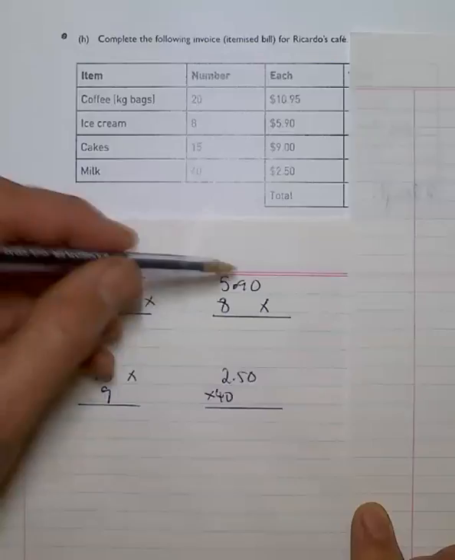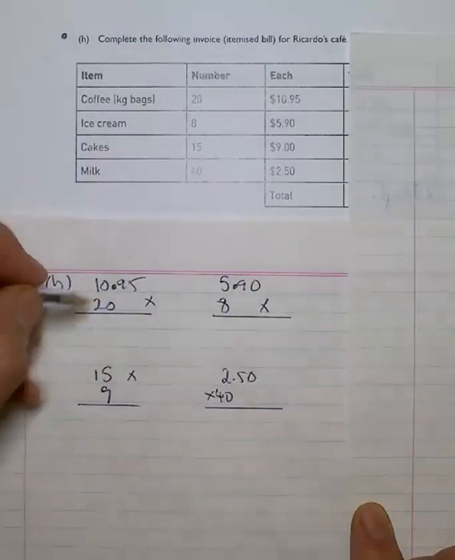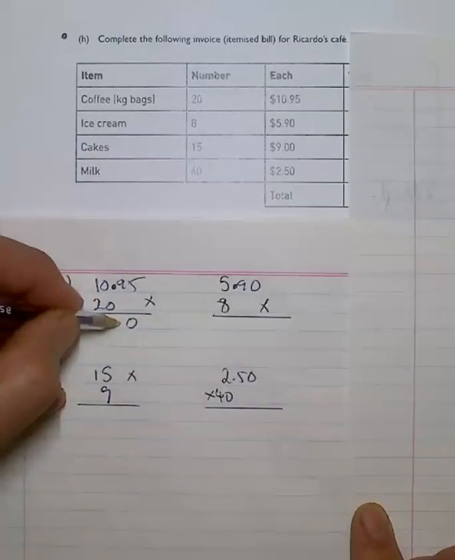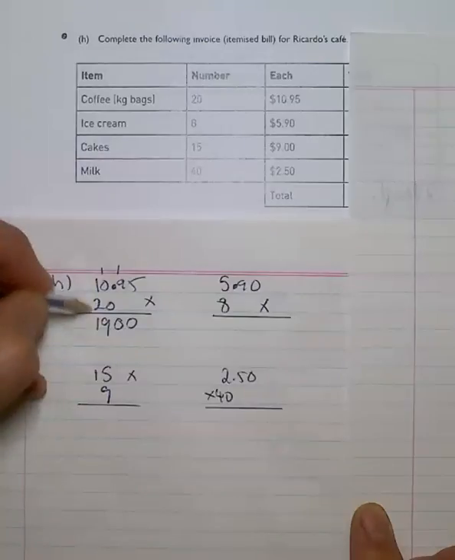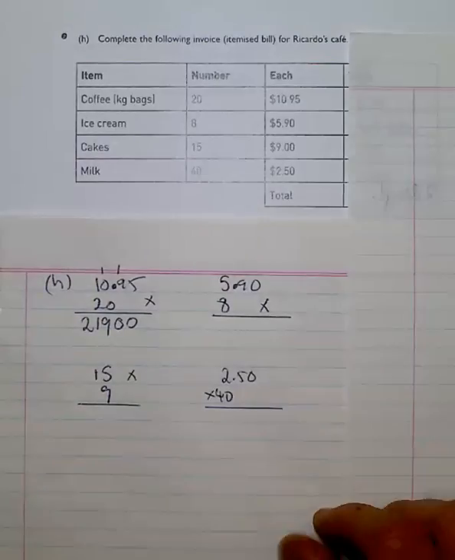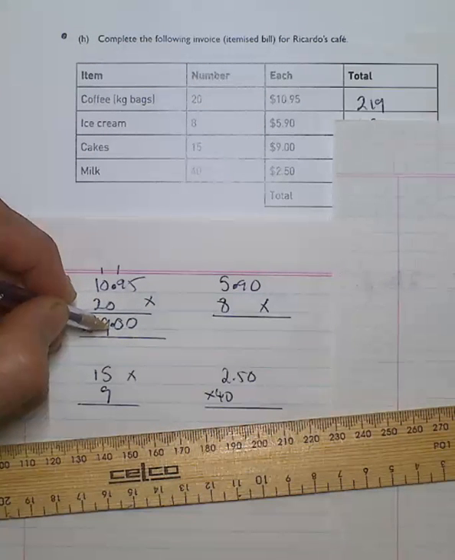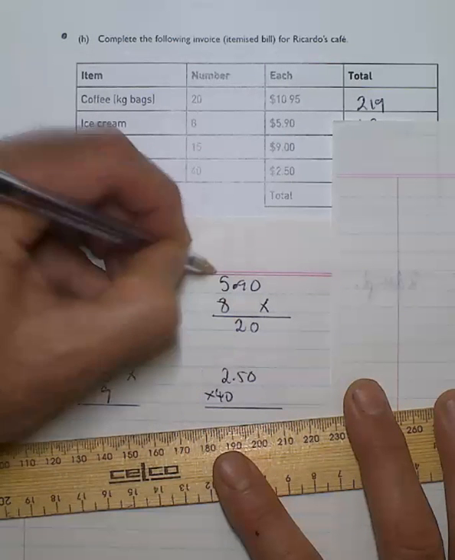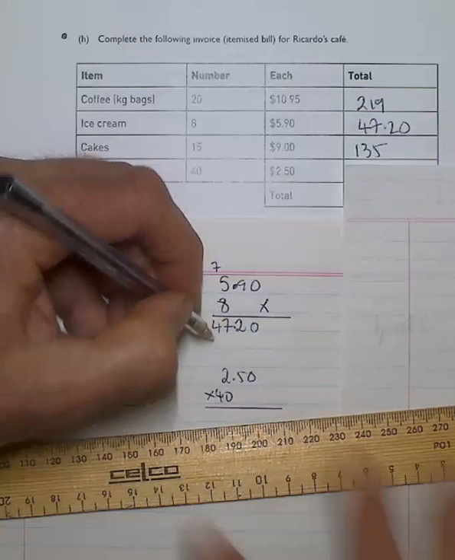So 2 in the first, 2 in the second, 2 in the third. We are, after all, dealing with dollars and cents. Now we could put a 0 in this first one because I'm really multiplying through by the 2. Spacer provides some assistance. So $219. $72, carry the 7, 40, 47, so $47.20.